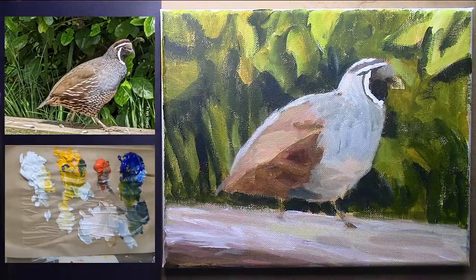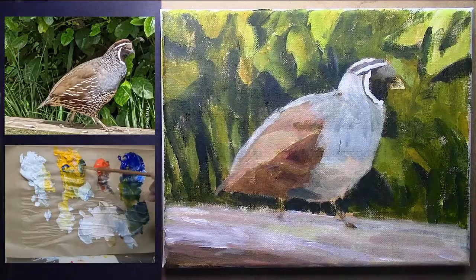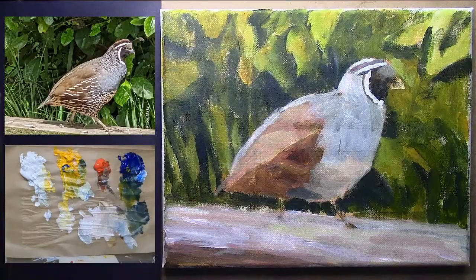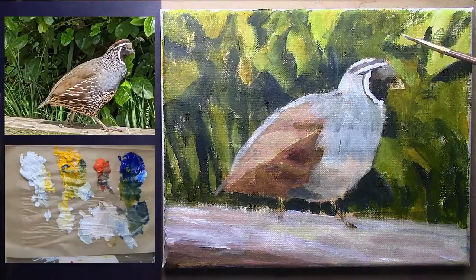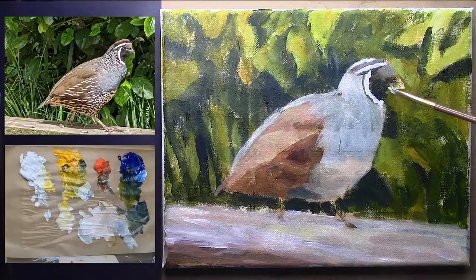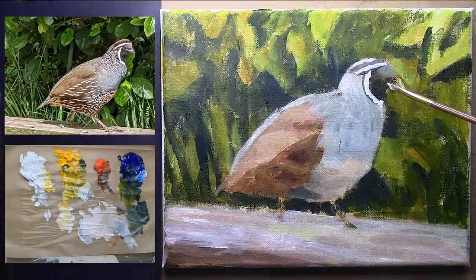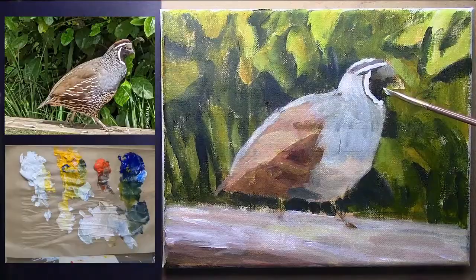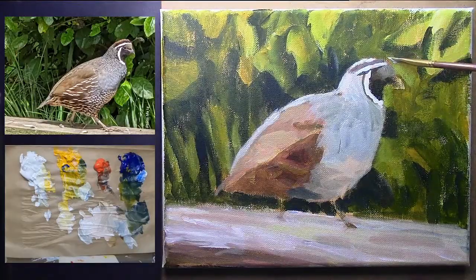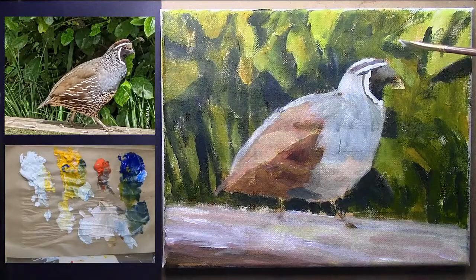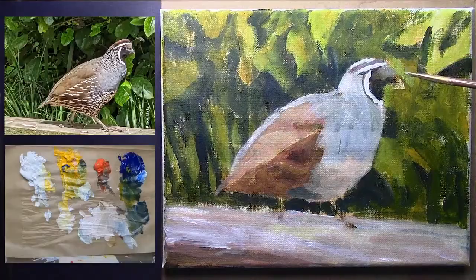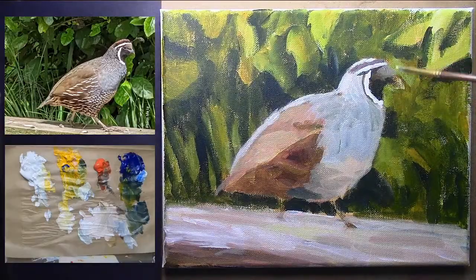but I want the neck to stand out more. So I'm going to paint a lighter green and also adjust the shape of the neck. The beak is too big. So that's a better shape for the neck. And this will be darker around the head. It will be darker.